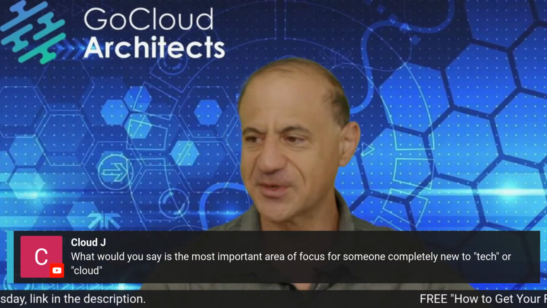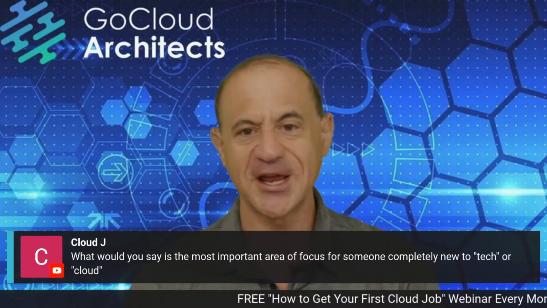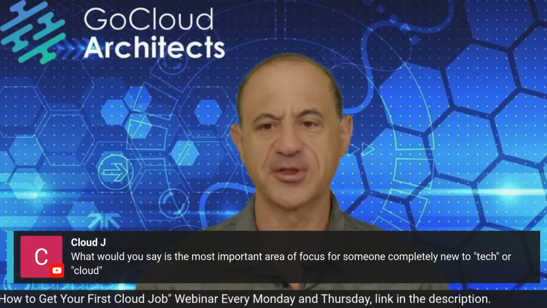Take your virtual machine, move it to the cloud. Take your data, store it. Nothing's changed. You just took it from an actual physical computer or a virtual machine in the data center to a virtual machine in the cloud. So learn the network and the data center.